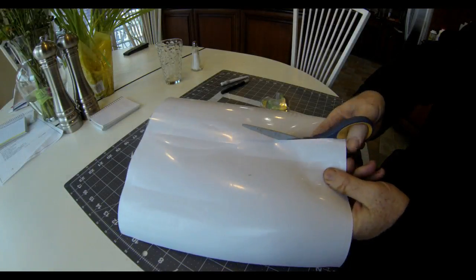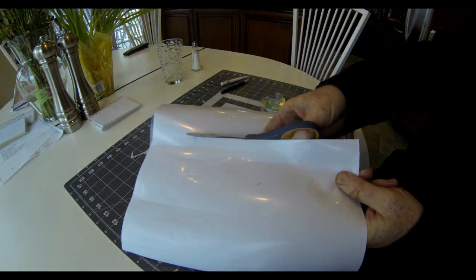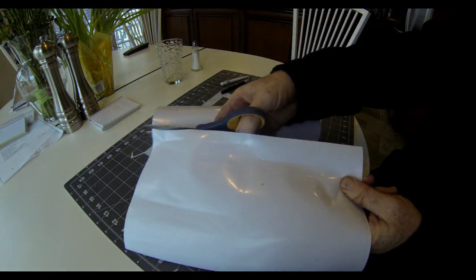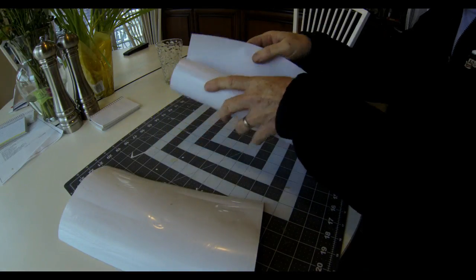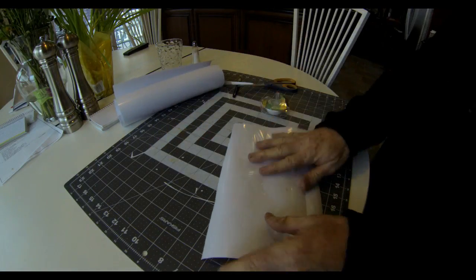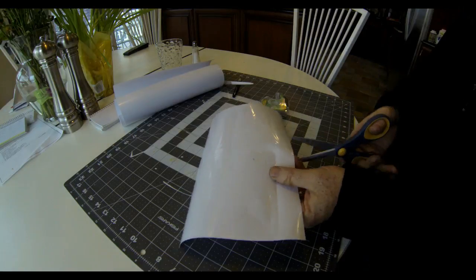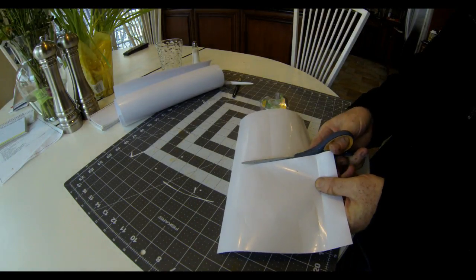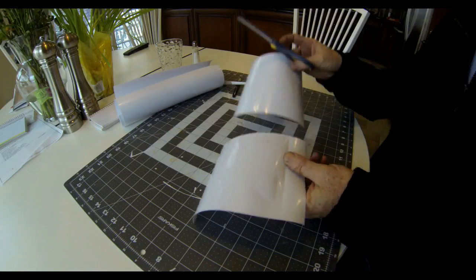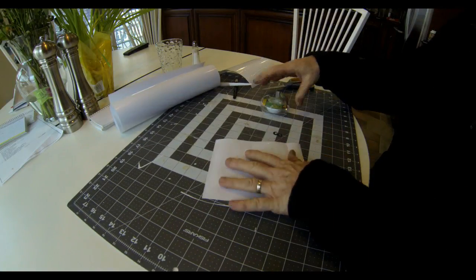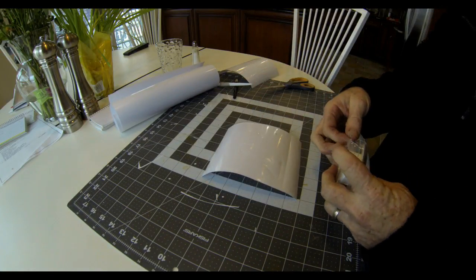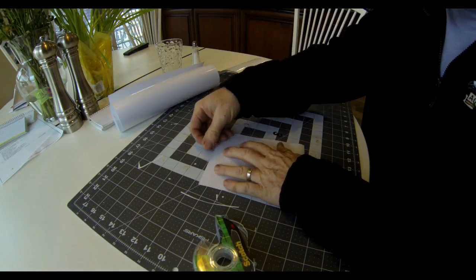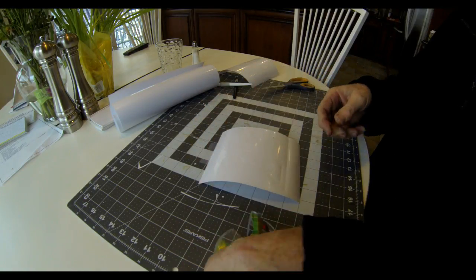And then I'm just going to weed this a little bit. I'm going to cut out each one of those stencils. And then the one that I'm working on, I will tape to the workplace just to make it a little bit easier. You don't have to do this. I just find it's a little bit easier if you use just a little bit of Scotch tape to hold it in place.